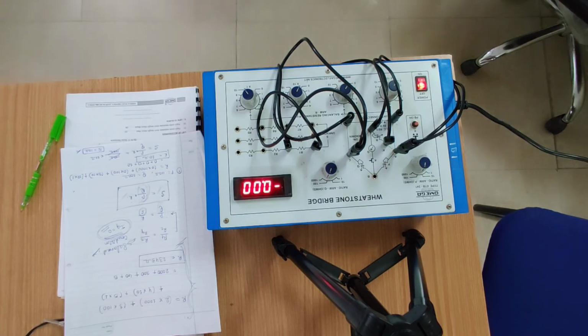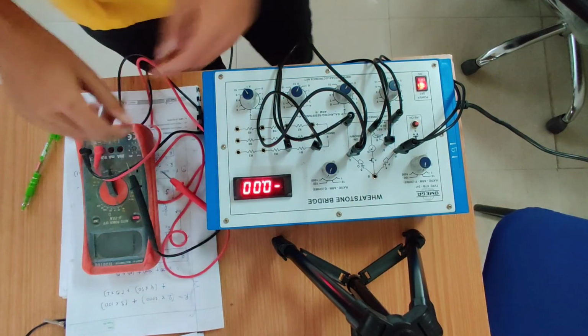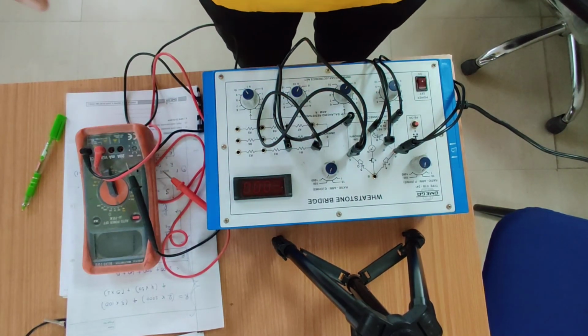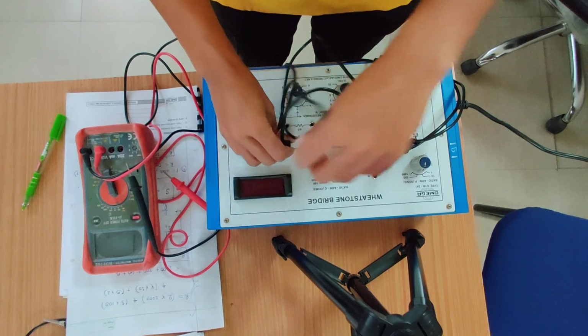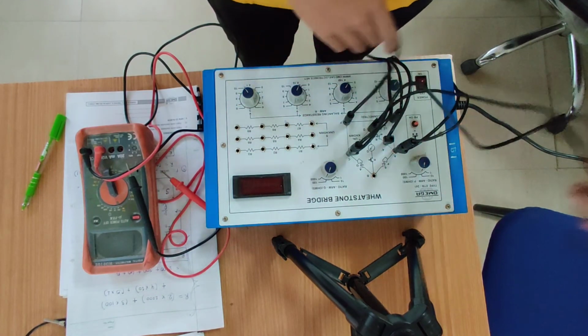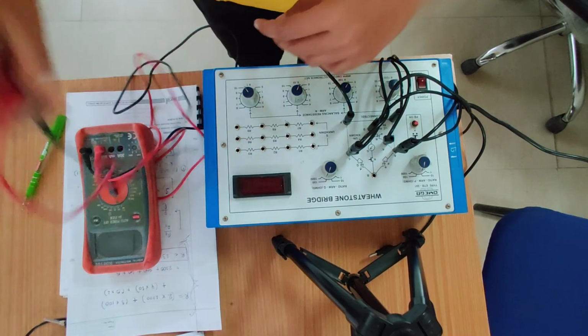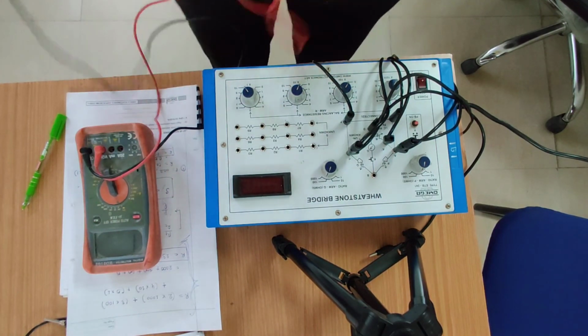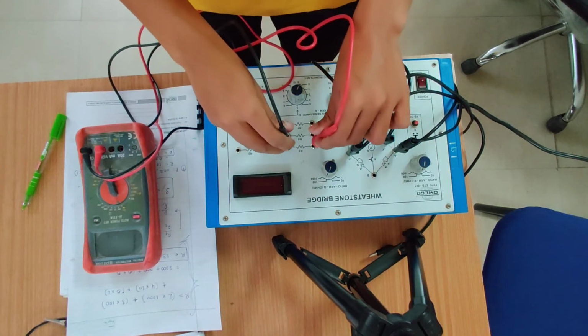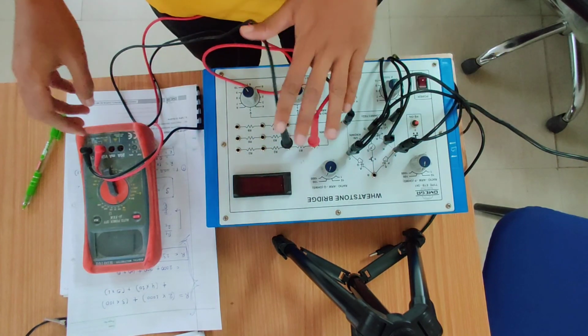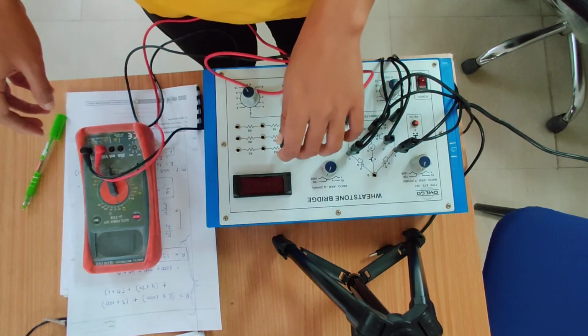Here is the multimeter. What will I do? I'll switch off the supply. I'll disconnect the resistance R1 because I want to know its value. So I will use this multimeter, put these 2 probes over here and try to read the value of this resistor.